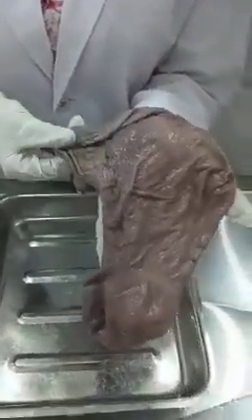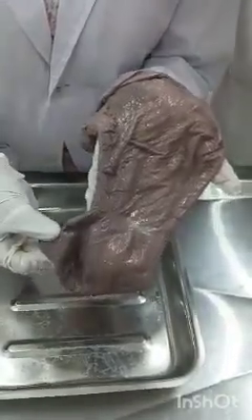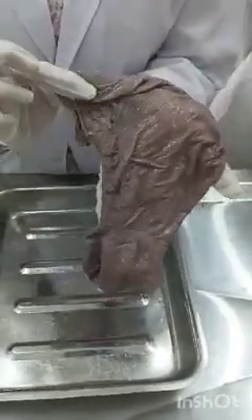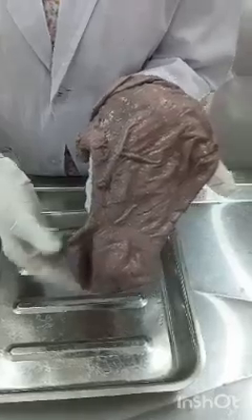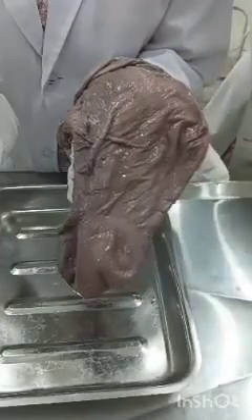This is the stomach in the correct anatomical position. It starts from the cardiac end to the pyloric end. There are two ends, the upper end and the lower end. There are two surfaces, anterior surface and the posterior surface. There are two curvatures, the lesser curvature and the greater curvature.